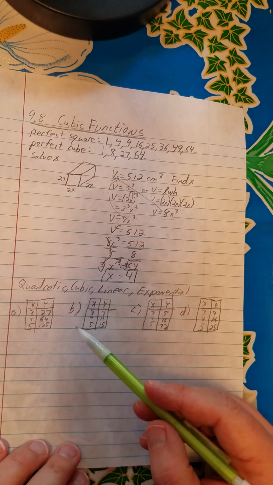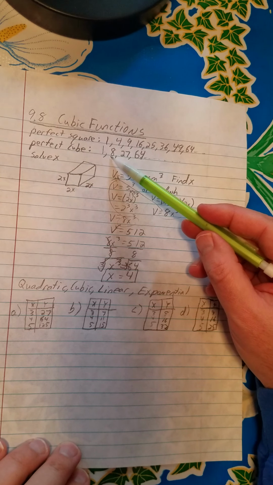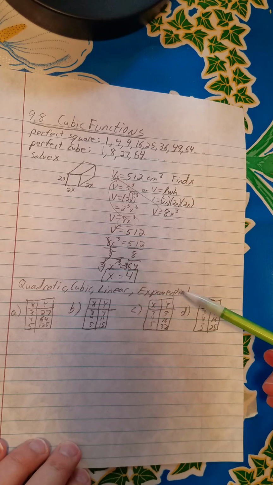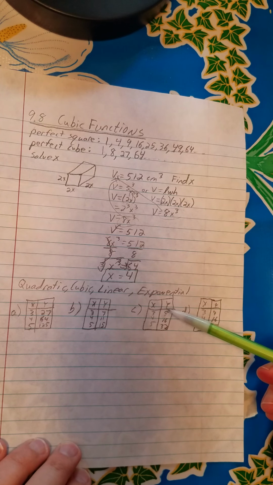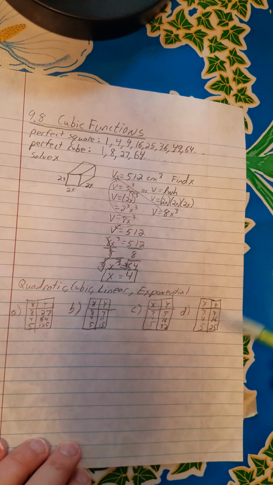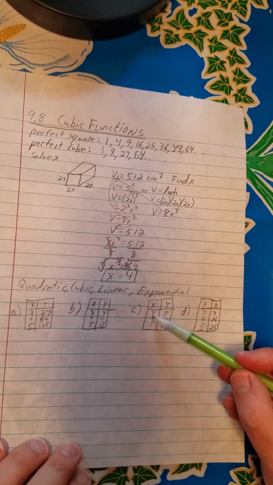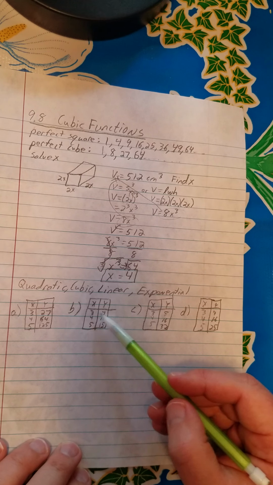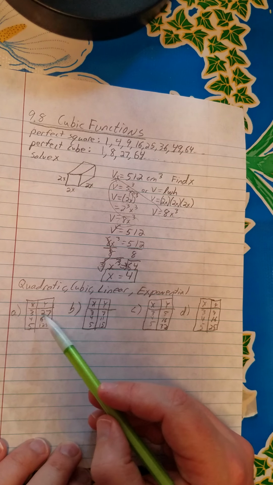So remember, a cube is any number times itself times itself. So I would look to see which one of these, if we cube the x, do we get the y? So I'll start on this side. 3 times 3 times 3 is not 9. 3 times 3 times 3 is not 8. Nor is it 7. But 3 times 3 times 3 is 27.